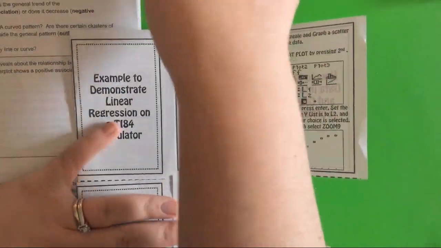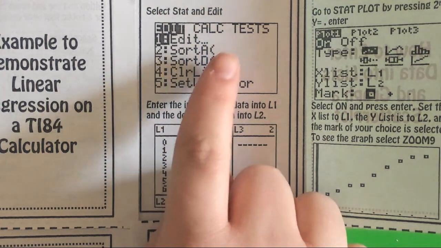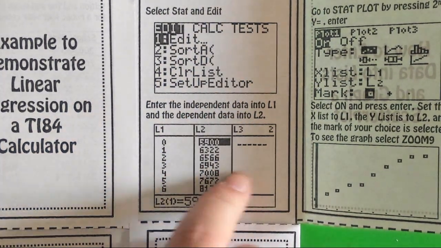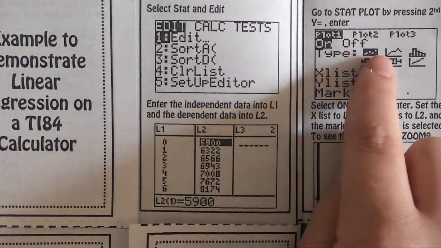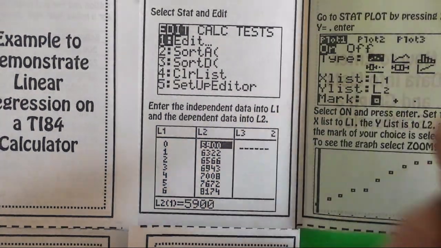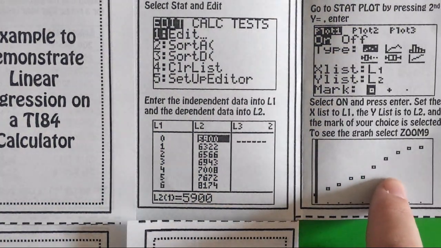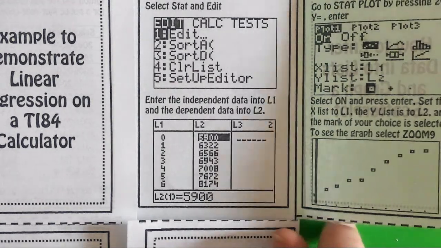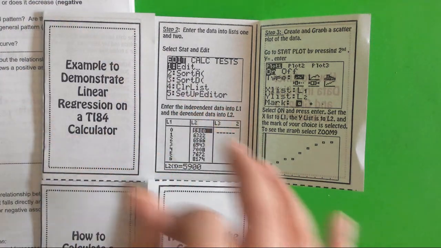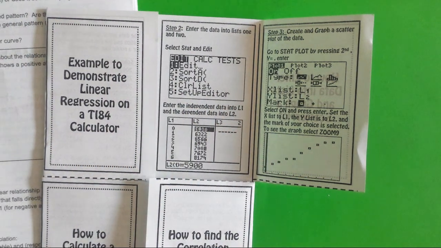It tells you to press the stat button, go to edit, type it in your list, go to stat plot, turn your list on, turn it into a scatter plot, pay attention to what you pick for X list and Y list. And of course it even reminds you to do zoom stat. So I really like that, and if you're one who's having issues with calculator buttons, like you just keep forgetting because there's so many different things, it's a cute little handout to remind you what to do.